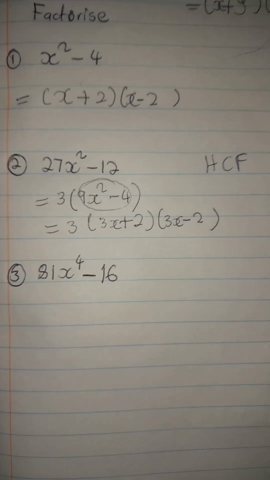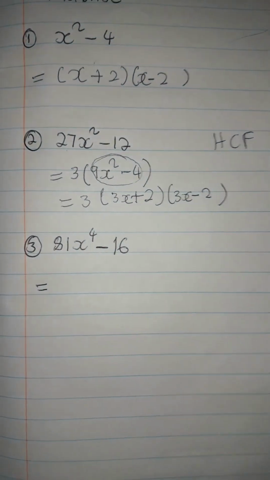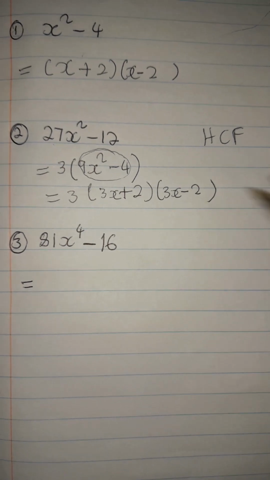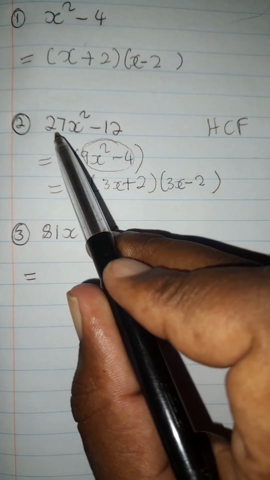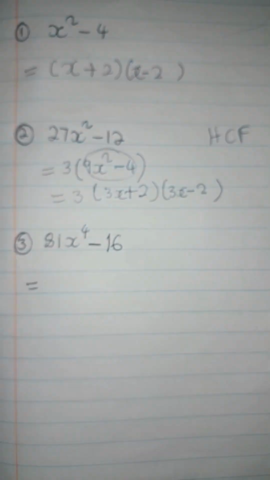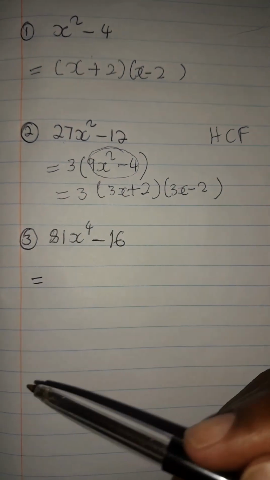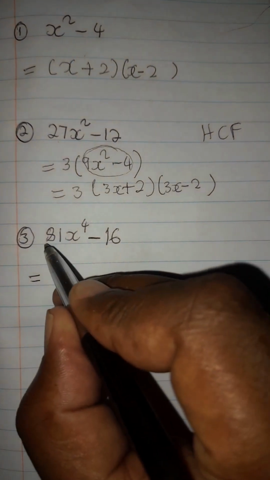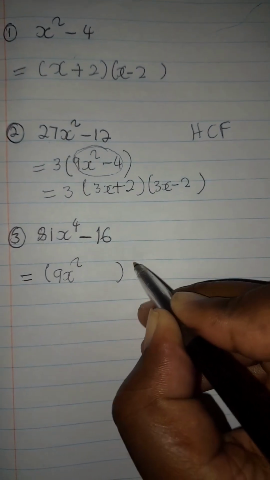Right, let's go to our last question. Remember that the reason we look for a highest common factor is that the factors of 27 don't give us the same factors as compared to what we did at number 1. So in this case, always look for a highest common factor. Let's go to number 3 then. Yes, we do have the factors of 81. That will be 9, so you're going to have 9x squared as well as 9x squared.